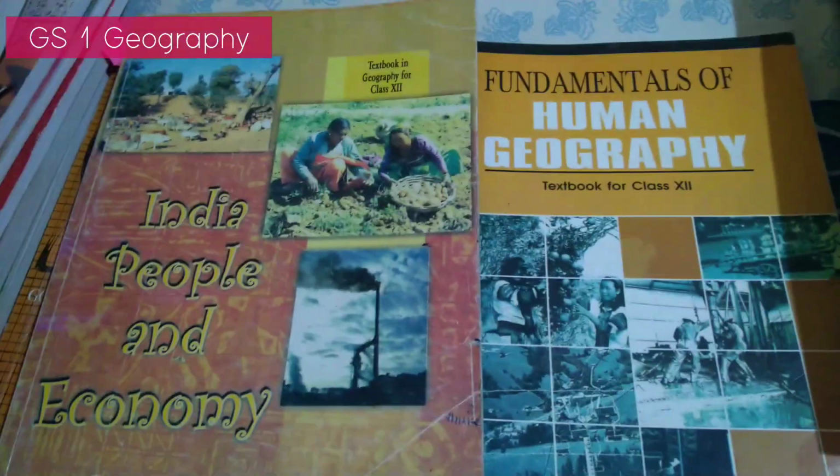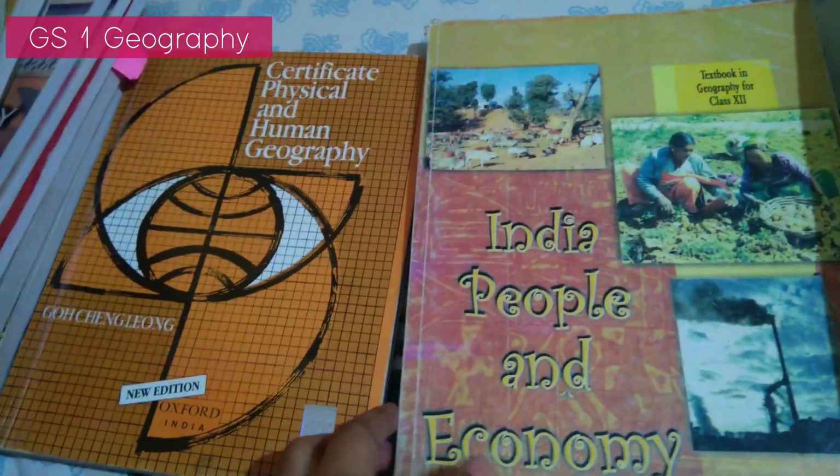These two also help in your preparation. Though the data is outdated, you can update it using the current affairs. But the basic foundational fundamentals of geography, economic geography, are very well described in these 2 books. Please go through it.